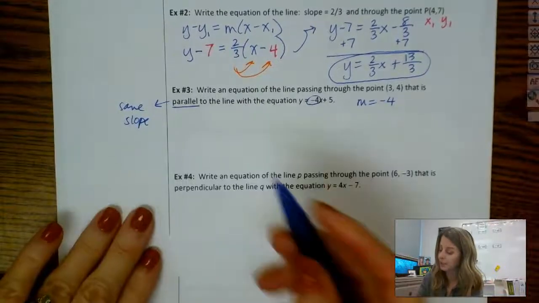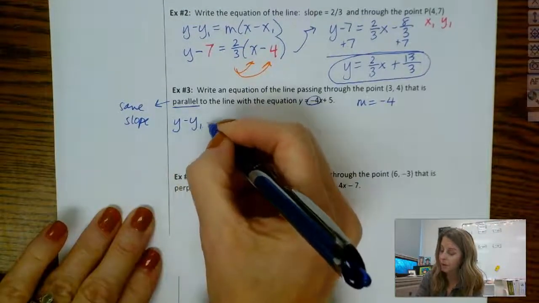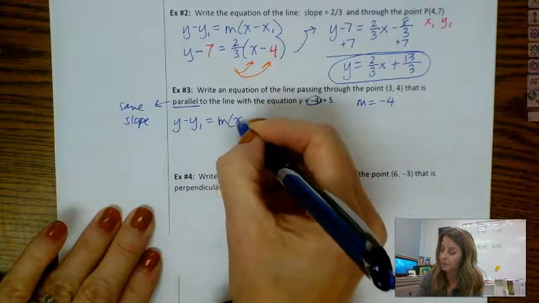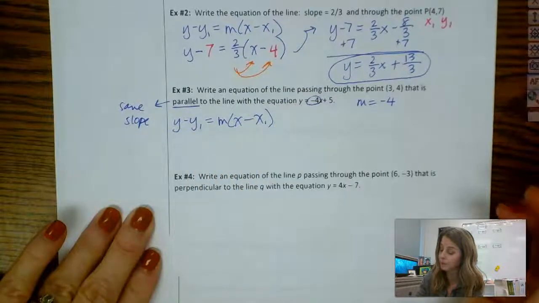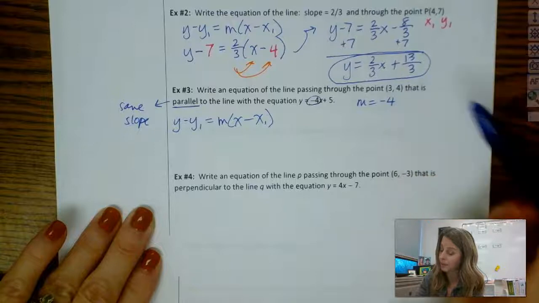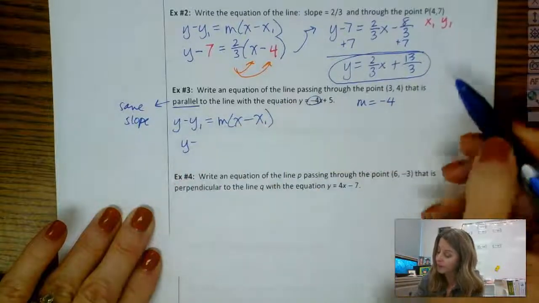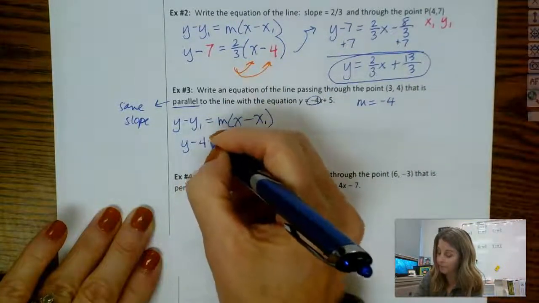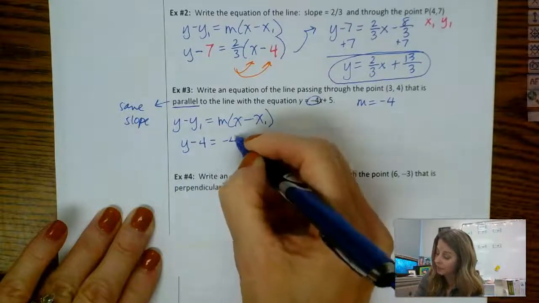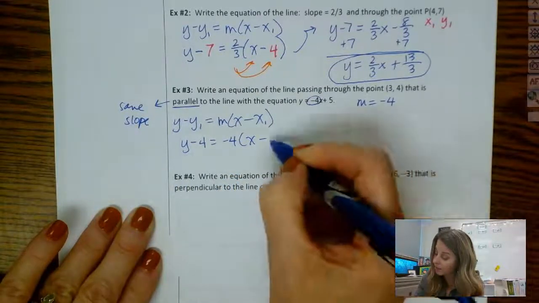I'm going to start with point-slope form: y minus y1 equals m times x minus x1. Plug in x1, y1, and m. So y minus the 4 equals m of negative 4 times x minus the 3.